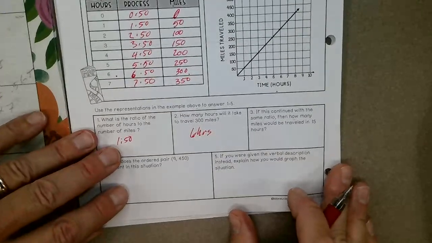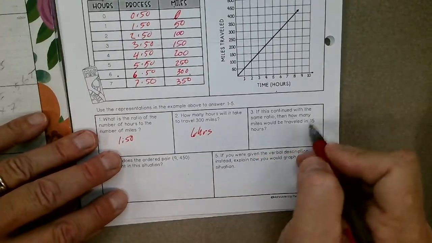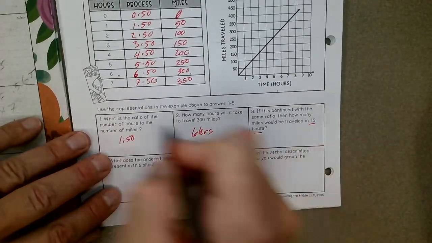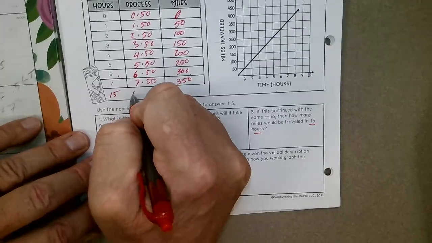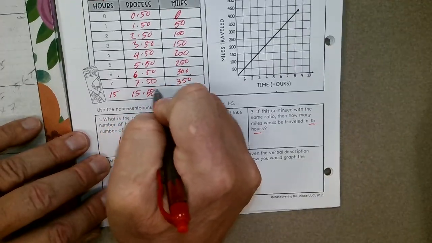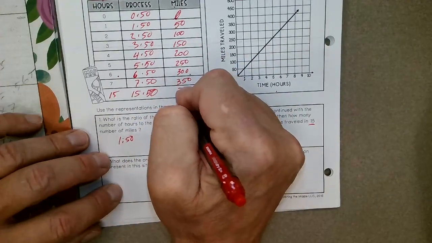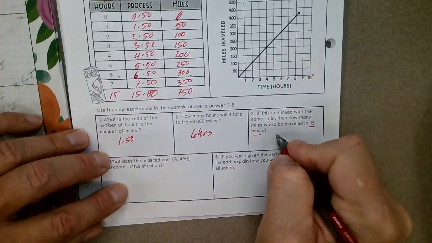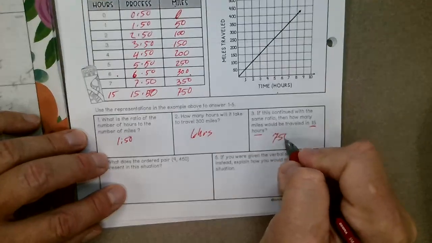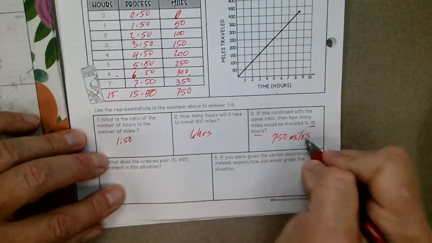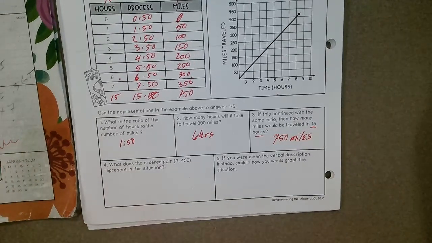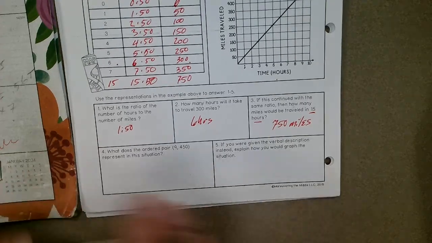If this continued with the same ratio, how many miles would she travel in 15 hours? If we wrote a 15, it would be 15 times 50 would be our rule. And 15 times 50 would be 750. So she would travel 750 miles. This is just extrapolating it out, using our function rule or our process.